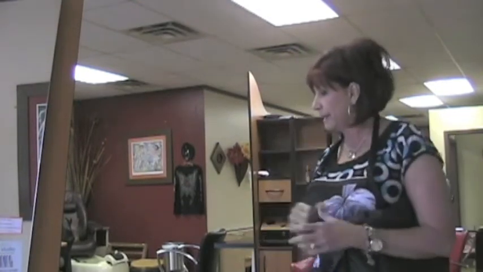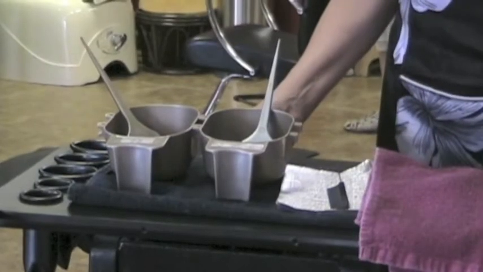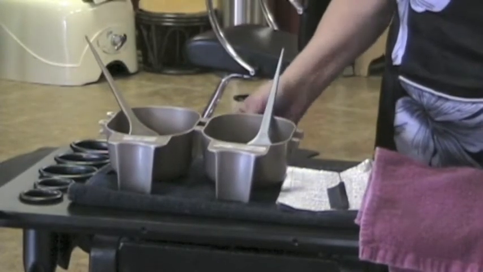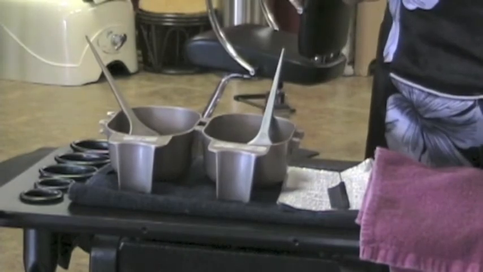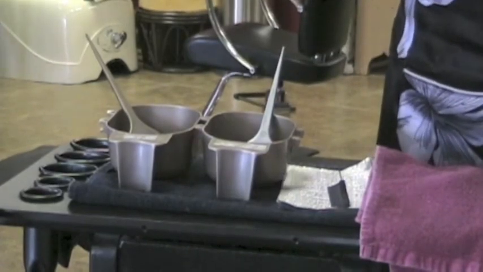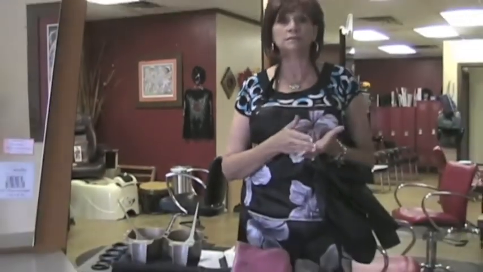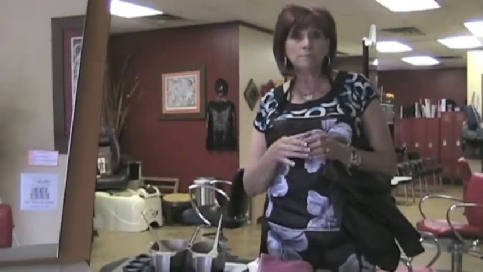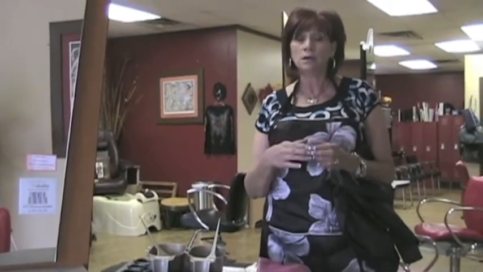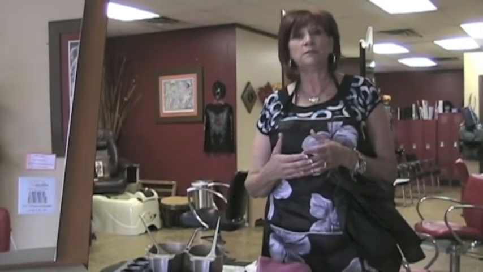I'm going to show you my formulas and show you how we mixed them differently. Most color brands, especially when you're talking about permanent, are going to be equal parts. In my case, I use equal parts of ounces. But there are some stylists who actually measure. They use a scale and measure the weight of the color compared to the developer that they're going to use.